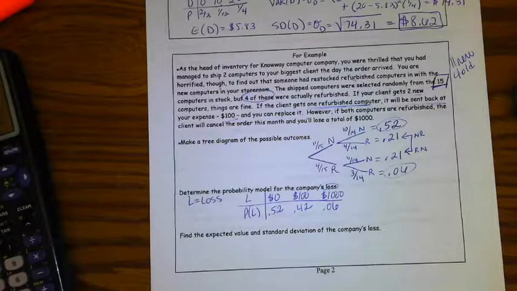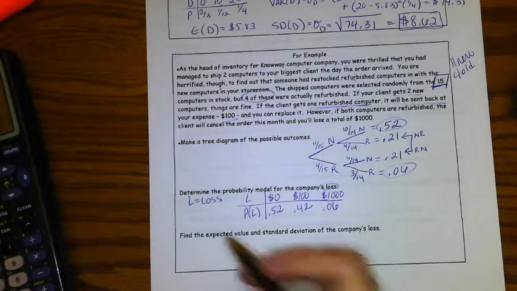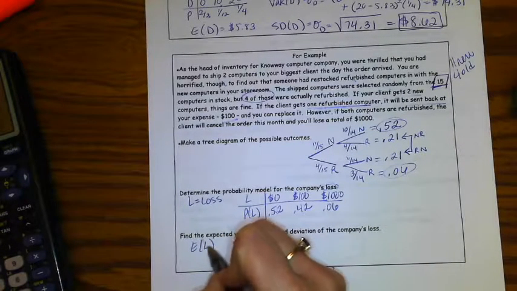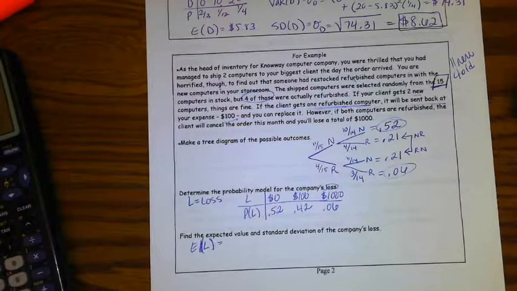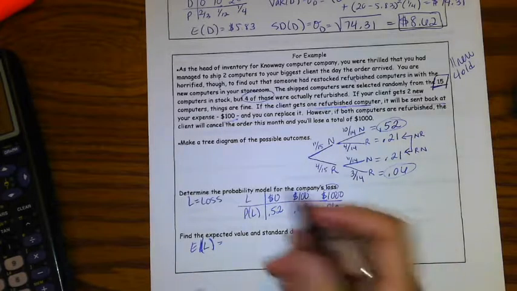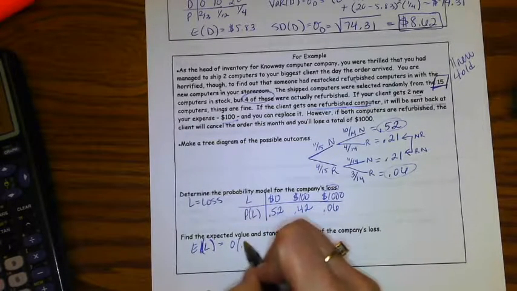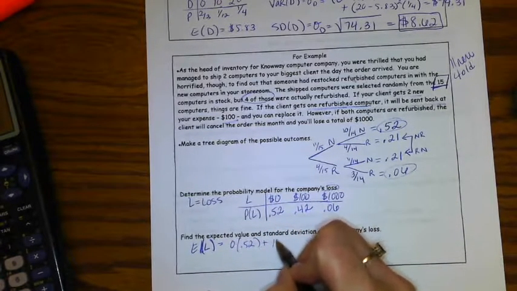So yet again, I'm using techniques that I learned from the previous chapters to build this probability model, which we learned in this chapter, to find the expected loss. So this would be if we did this over and over and over again, what on average would be the company's loss. You take each individual outcome, you multiply it by the probability, and you add them up.